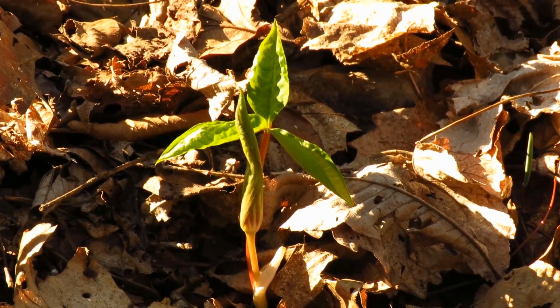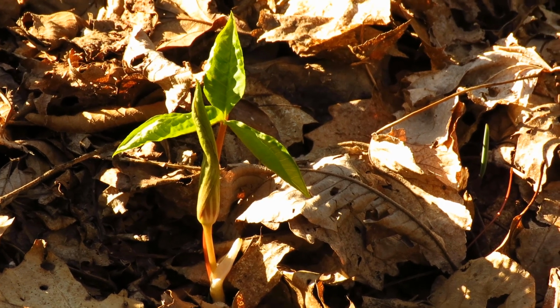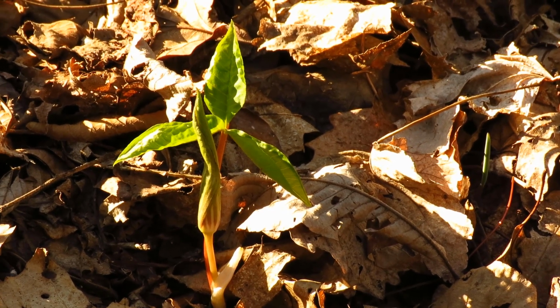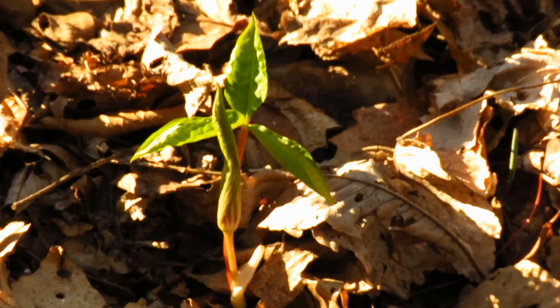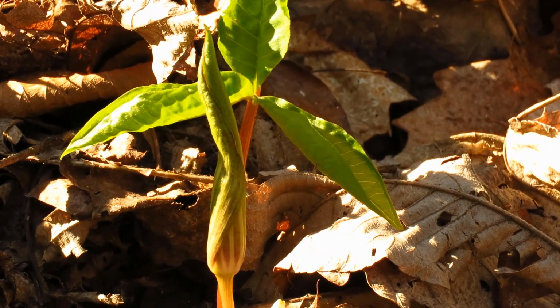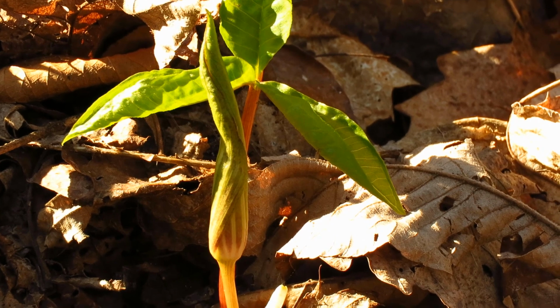Now that plant right there, that's a jack-in-the-pulpit coming up. You can see the trifoliate leaf and what will be the flower just about starting to unfurl.